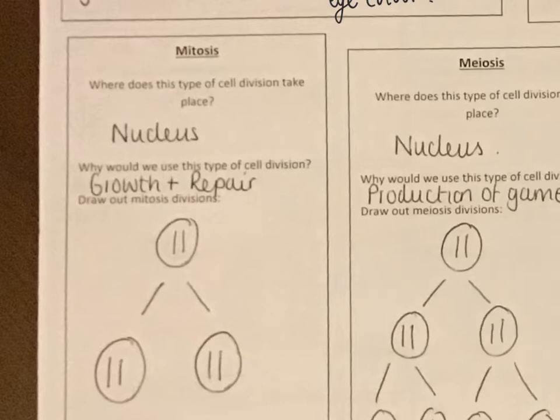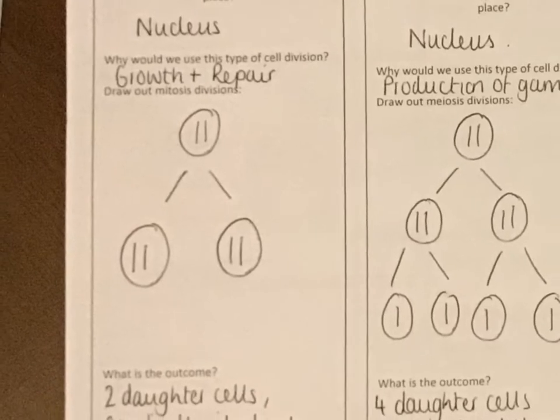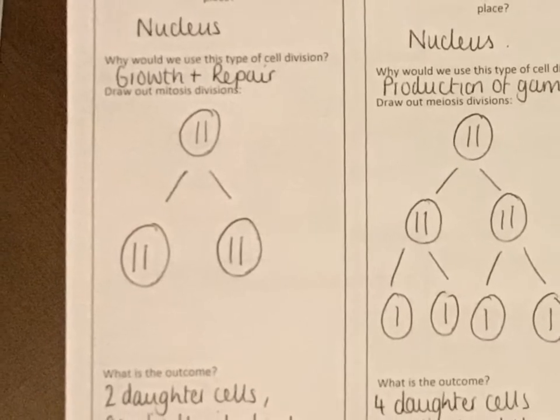And why do we use this type of cell division? So what do we need it for? We need it for growth and repair of cells. So when we cut our cells, this is how we then heal our scars. And then how do we draw out mitosis divisions? So if we're going to draw it, we start with the mother cell, okay, which is here.